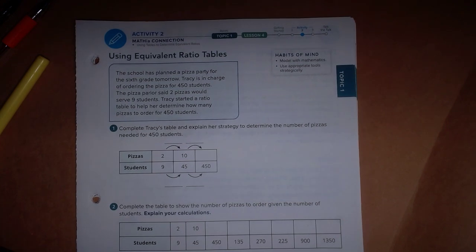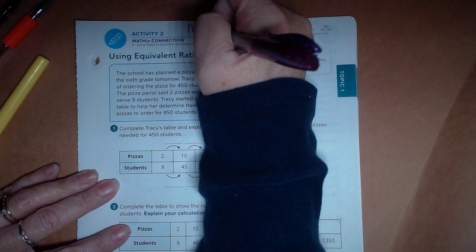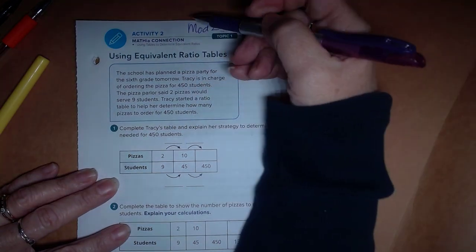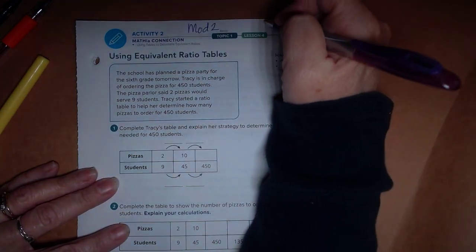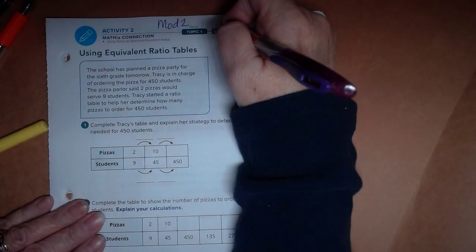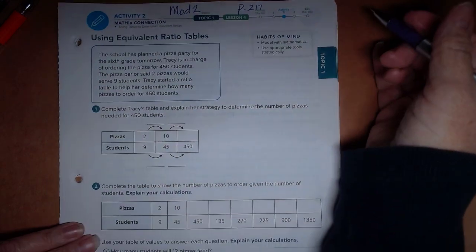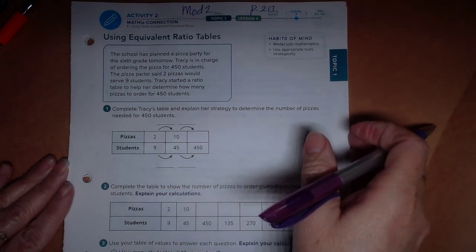Hi everyone, we are still in Module 2. We're in Topic 1, Lesson 4, Activity 2, which is on page 217. Habits of mind: model with mathematics, use appropriate tools strategically.